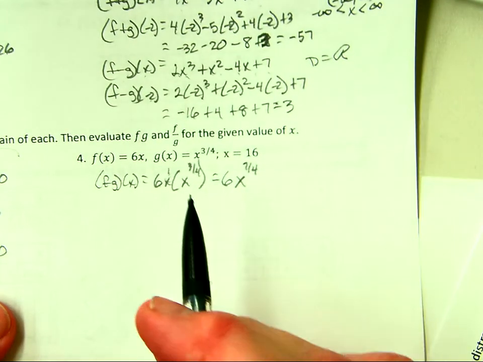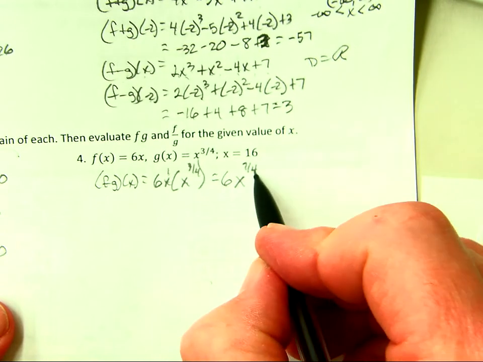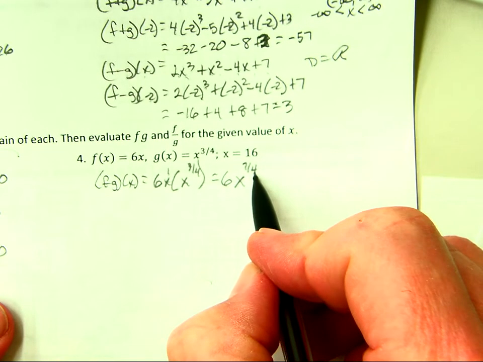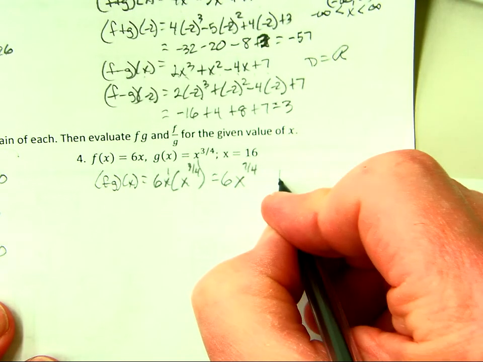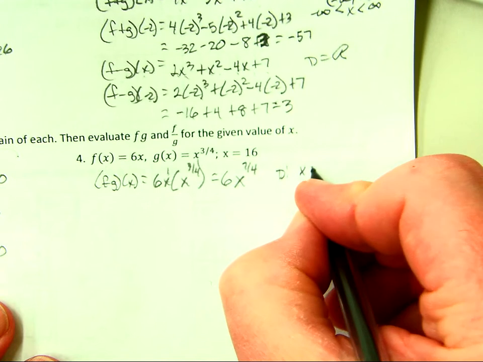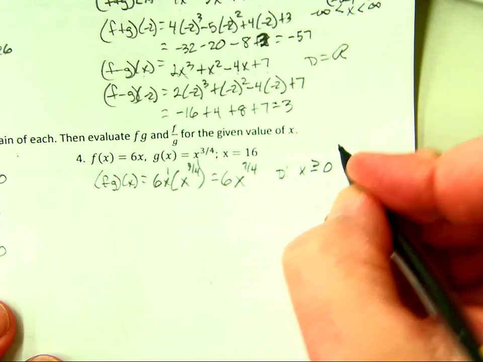Now for the domain, here, whenever you have an even root, remember this bottom number means this is the 4th root. You can't do an even root of a negative number. So for our domain, x cannot be negative. So we say x has to be greater than or equal to 0.